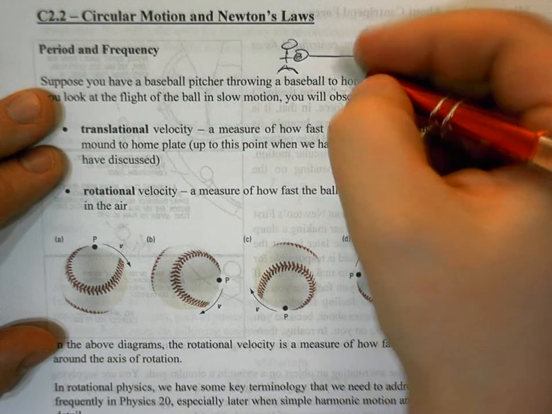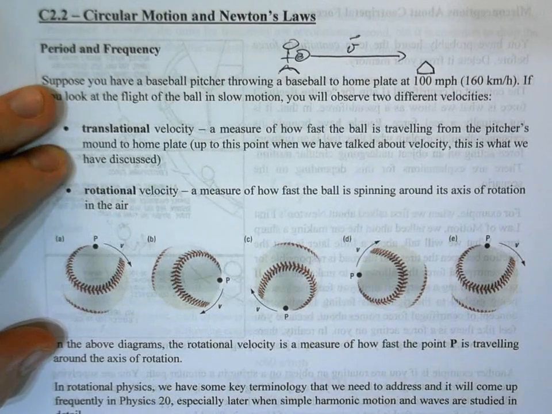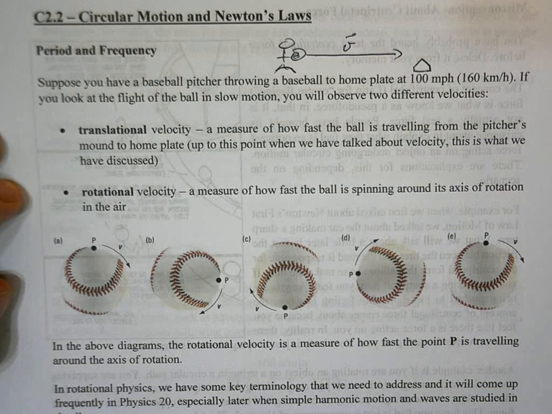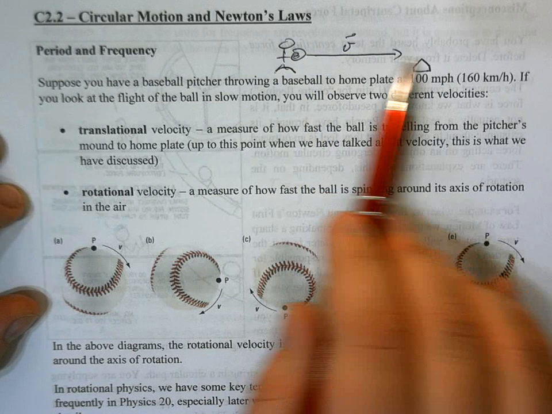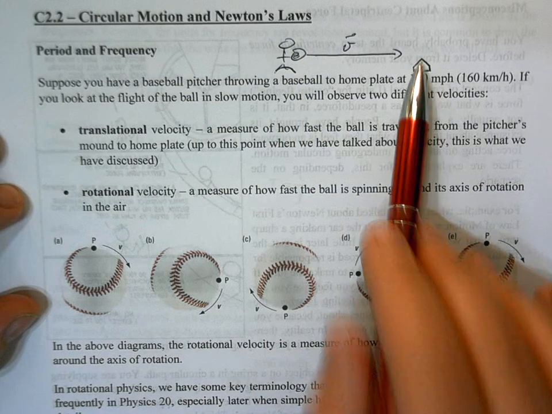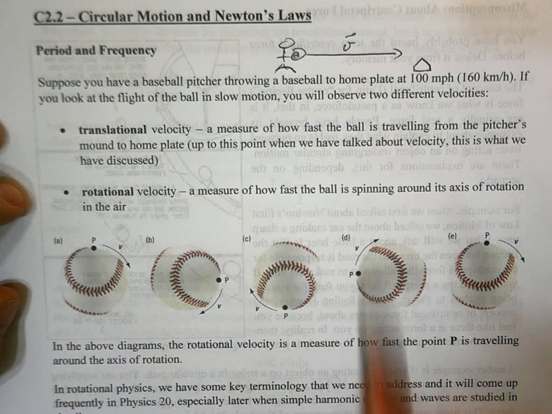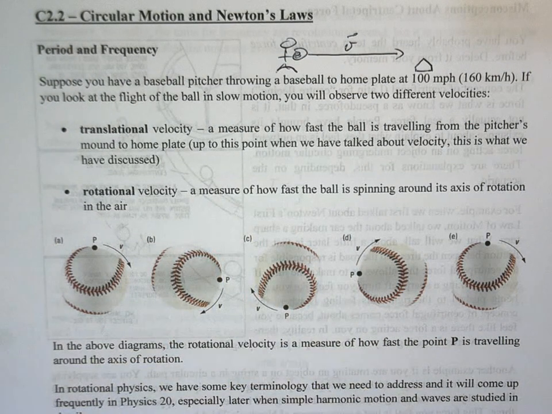Now, we could record a velocity for this. This velocity is what we call the translational velocity. That's basically looking at the linear displacement, like getting from point A to point B, or from the pitcher's mound to home plate. Translational velocity is what we've been calling just velocity this whole time.